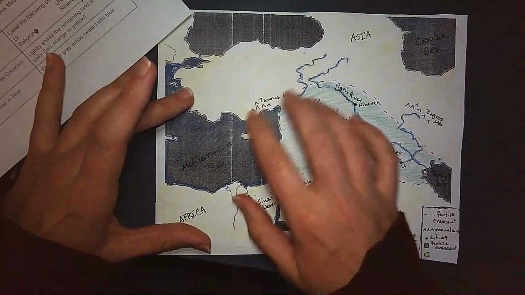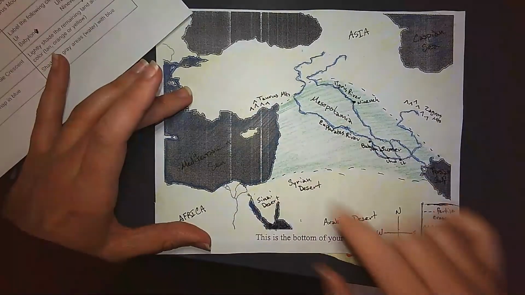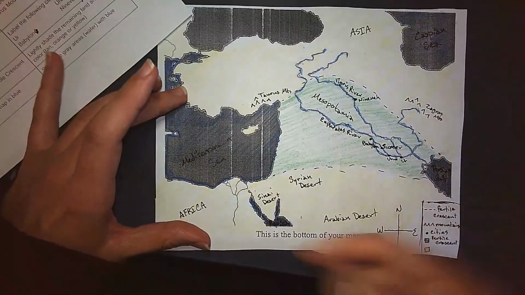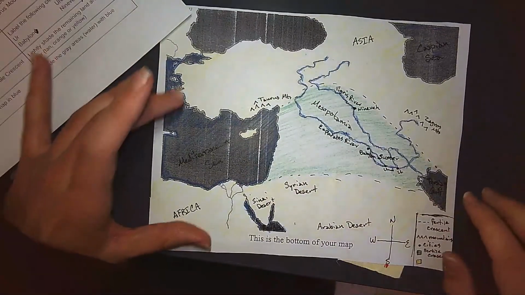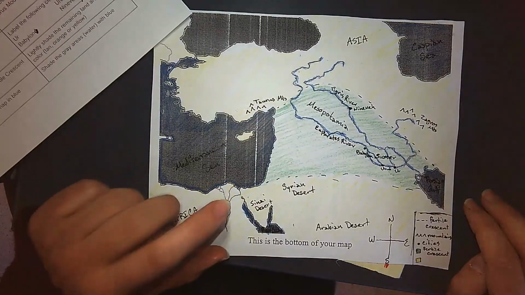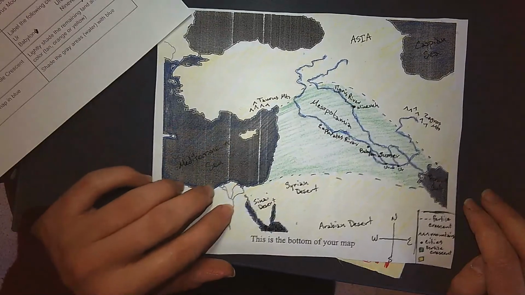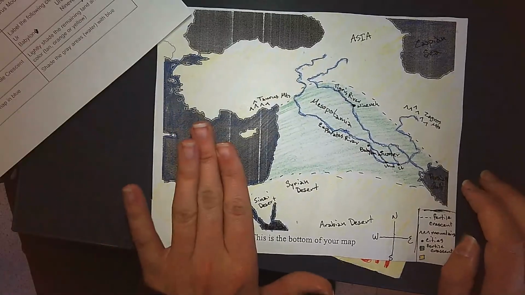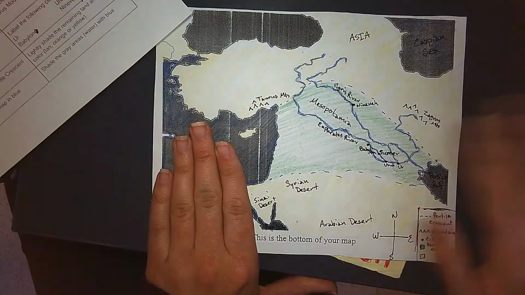So we've got our mountains, we have our deserts, seas, we have a gulf, two very important rivers. There is another river indicated here that we are not going to deal with until we start talking about Egypt. It's the Nile River. Don't worry about it just yet, okay? But in through here, we have the rest of our map.